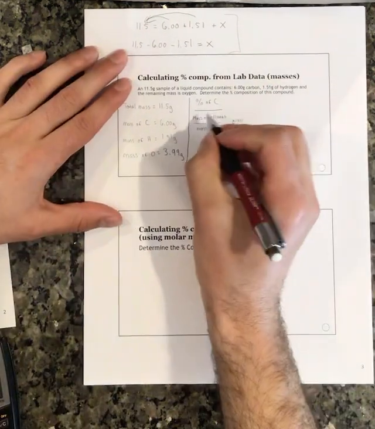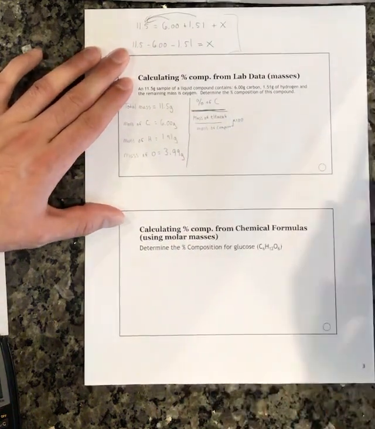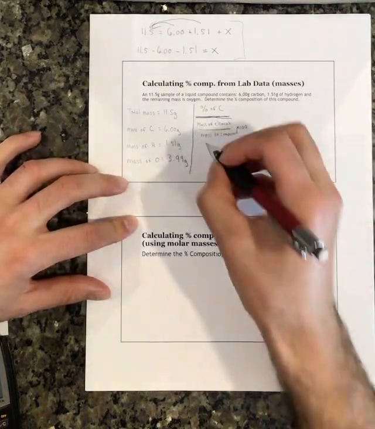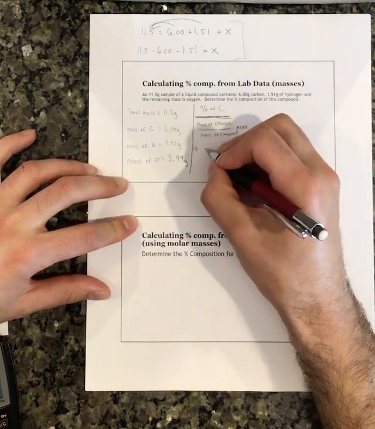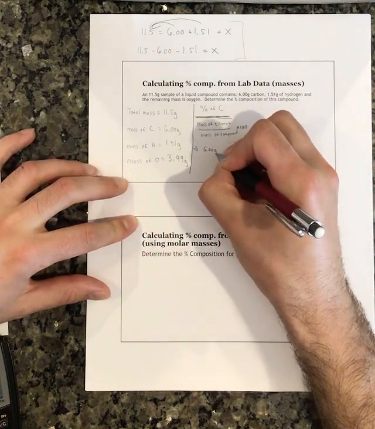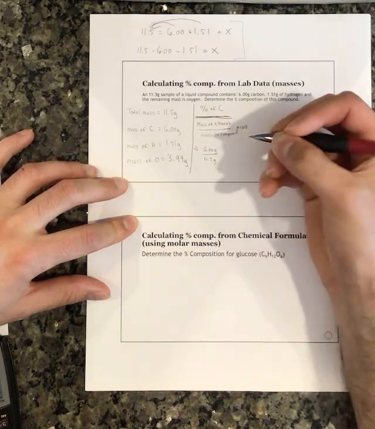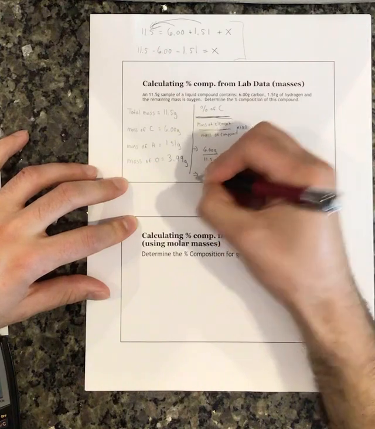This line is just to split up because we're going to do carbon, and we're going to do the other ones as well. Let's put our numbers in. The mass of carbon was 6 grams, so I'm going to put 6 grams at the top, and I'm dividing it by the total, which is 11.5 grams. Then I need to just multiply by 100 to get a percentage.